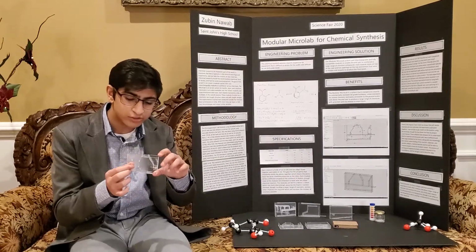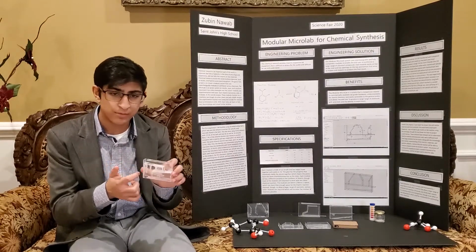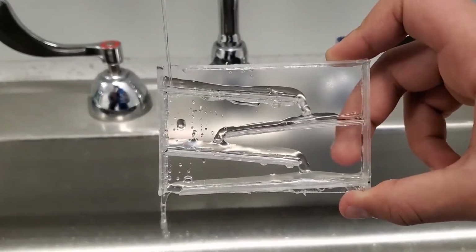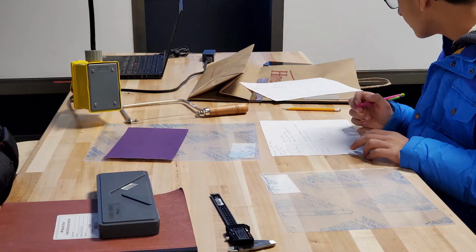This is the intake module. This is the next module. This is the mixing module. It mixes the chemicals together. Very simple. Took a lot of iterations because I didn't know exactly how to do this, and then I realized the simplest design actually worked better than other designs.